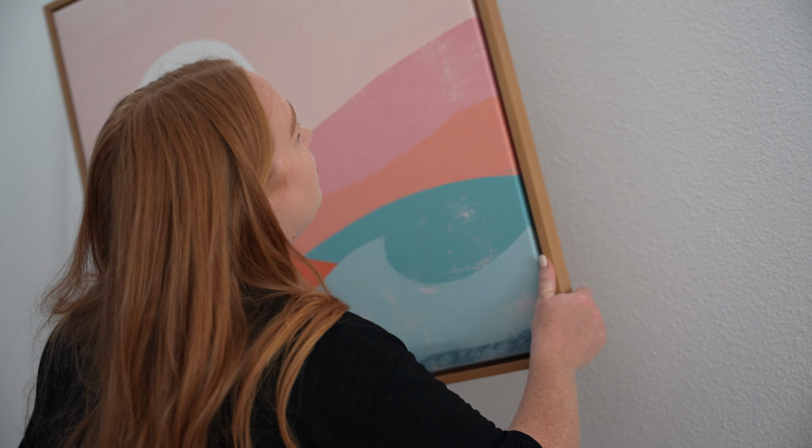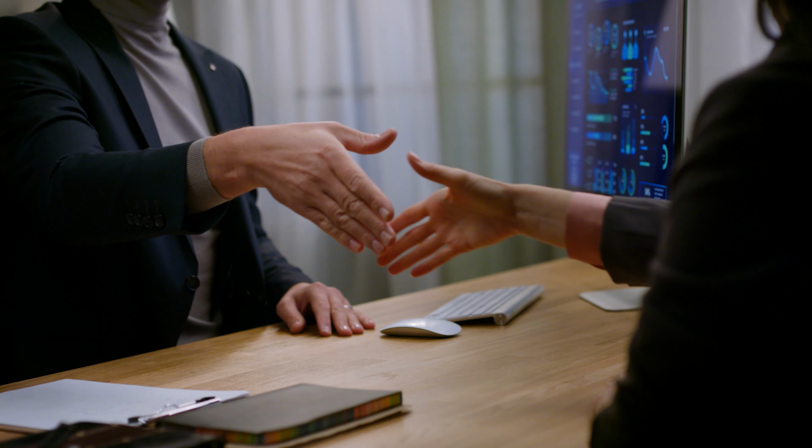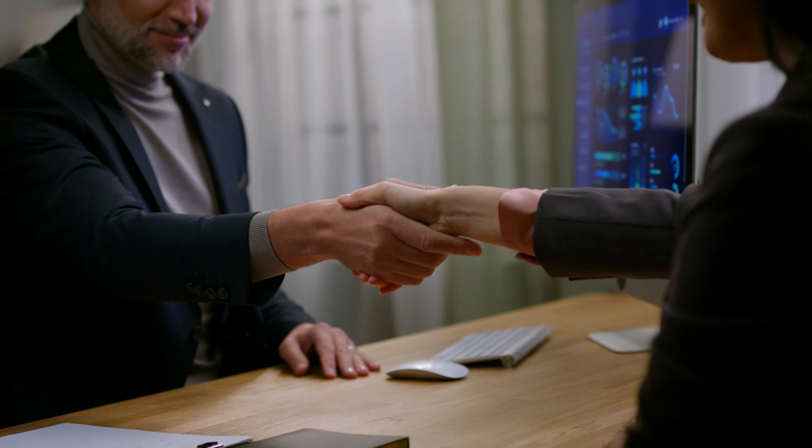A good contract spells out the scope of the project, the timeline and the deliverables, and the responsibilities of both the designer and the client. It's a safety net, making sure that everyone's on the same page about the project so that the whole process can run smoothly. And if you want more details about what we put in our design proposal and our contract, we'll link a video on the screen for you to watch next.